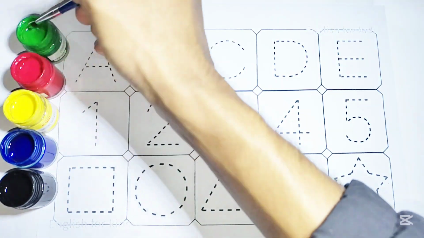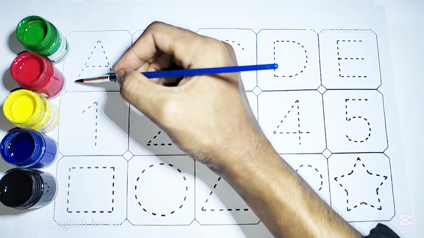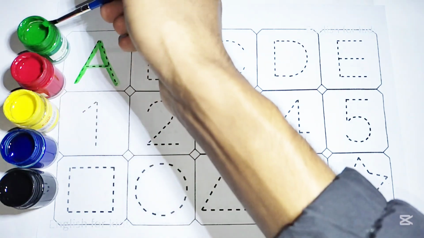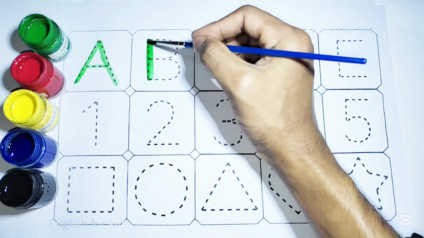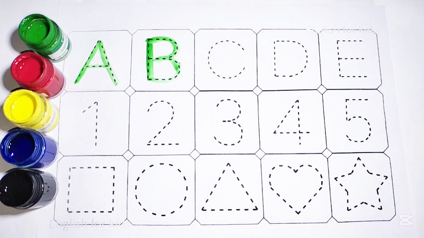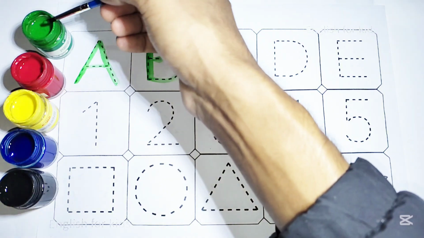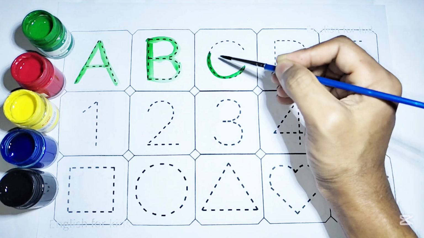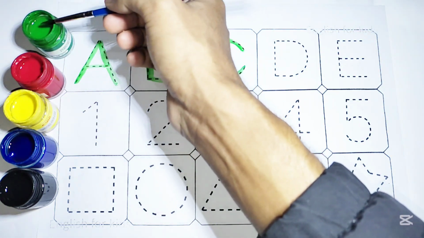First we use green color and draw alphabets. Alphabets of A. A for ant. The next one is B. B for ball. Now we draw C. C for cow. The next one is D. D for dog.